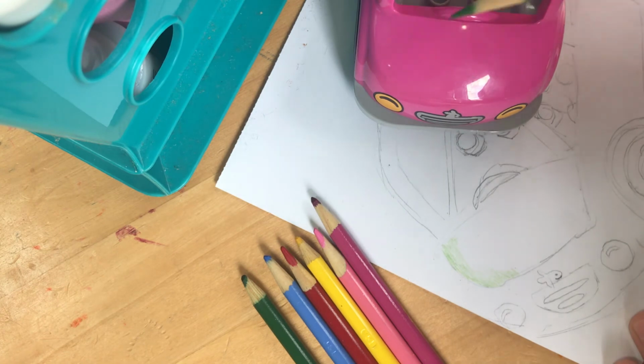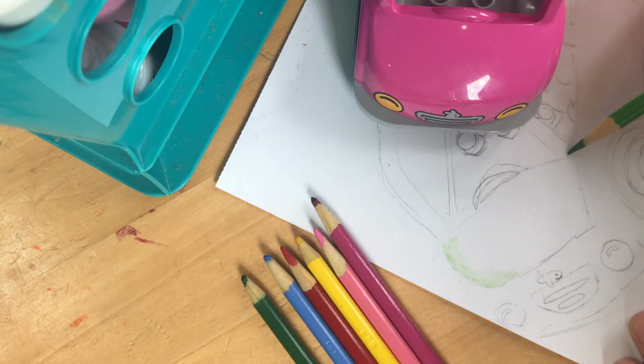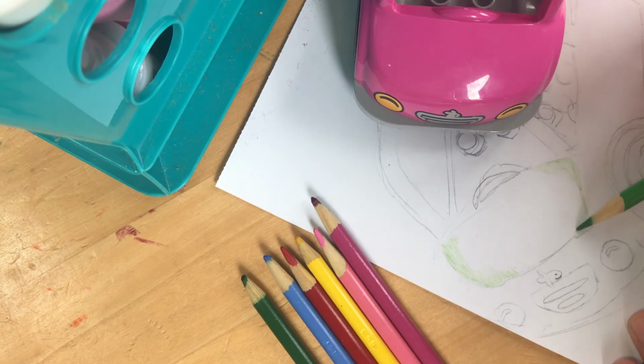So I have my shadow that's right here, and I'm going to come over here and add the shadow that's on that part. Again, short, light lines. It does not need to be dark because my car is not green. My car is pink, so I'm going to overlap this with pink or red, maybe even both. So I only want it to be light because we're going to mix your colors.